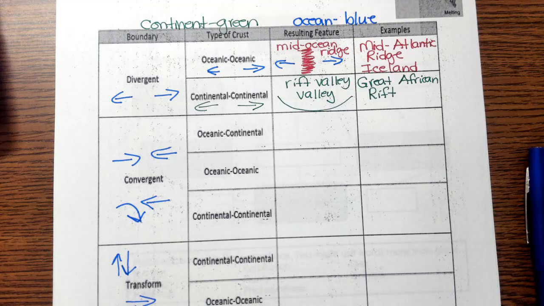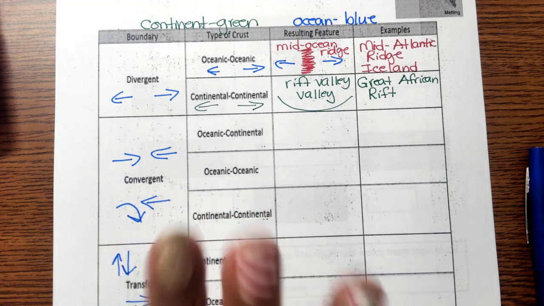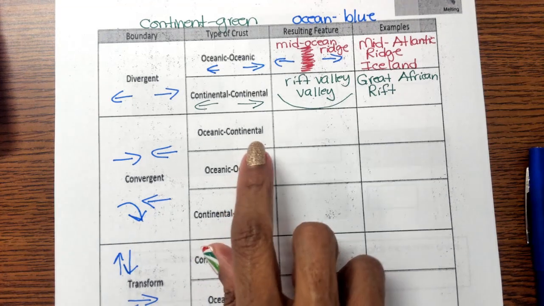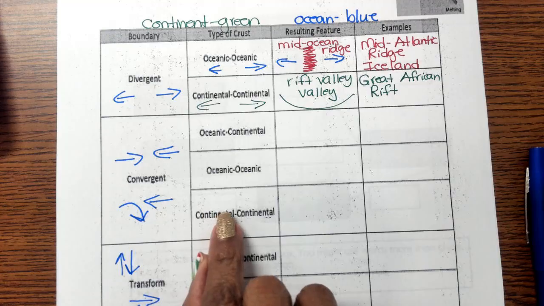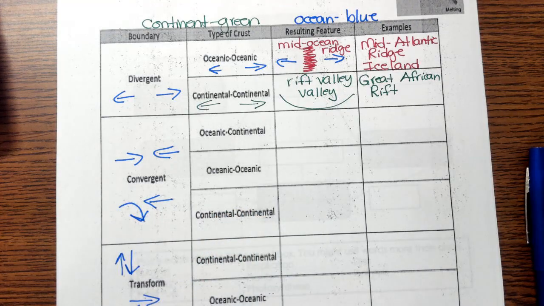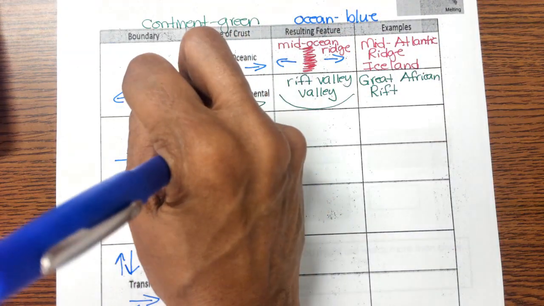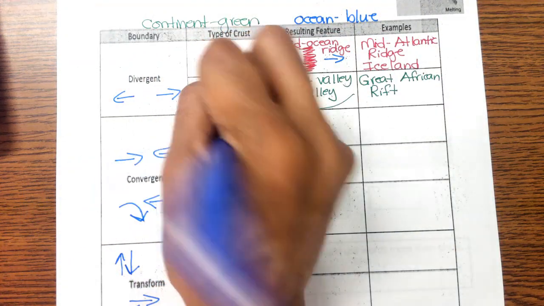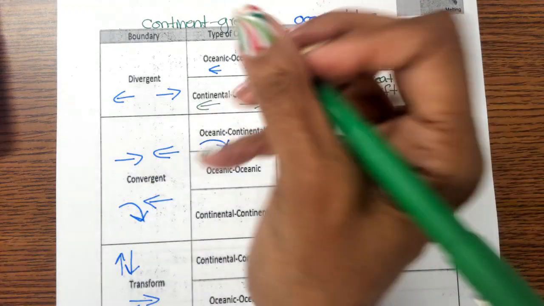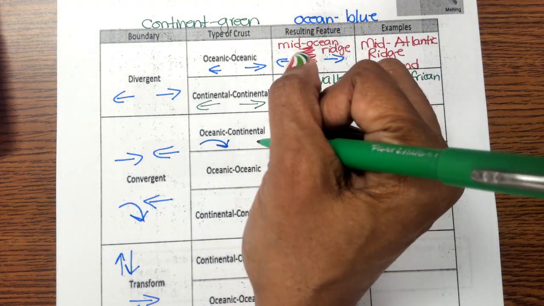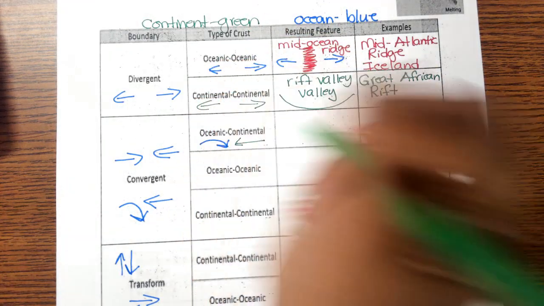All right, now when you have a convergent boundary, you have three different types of crust. You can have ocean to continent, ocean to ocean, and continent to continent. So we're going to start with ocean to continent. The ocean plate is more dense. Remember, oceanic crust is more dense than continental crust, so it's going to subduct or sink underneath the continental plate.